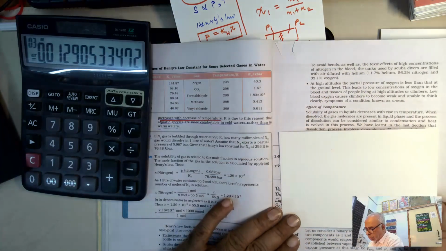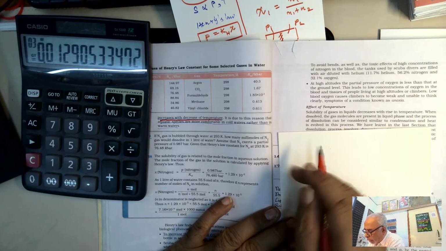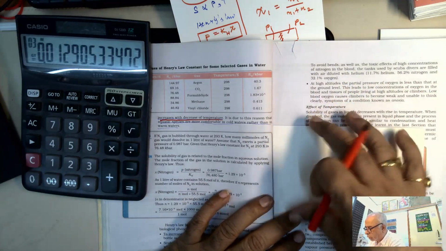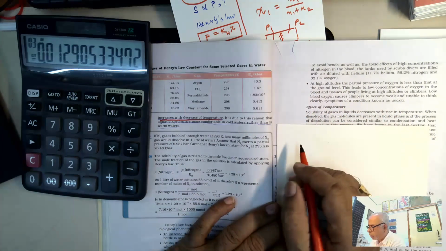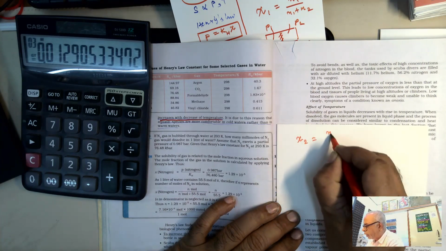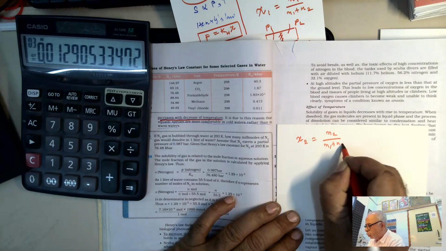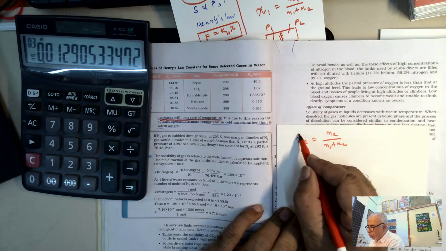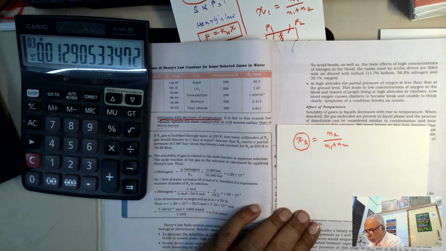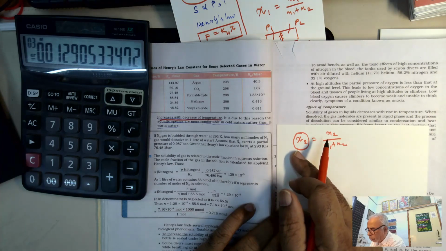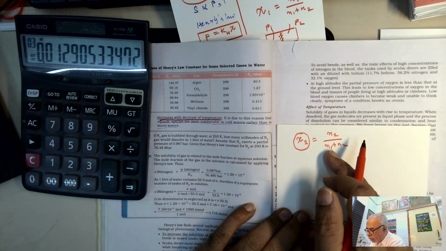Now listen, here they have asked for the concentration, not the mole fraction. So we need the concentration. How to get the concentration from this? Concentration means in terms of number of moles. We already know chi2 is equal to n2 divided by n1 plus n2, and we have to find out n2. We already have chi2, 1.29 into 10 power minus 5. Now we have to find out n1.